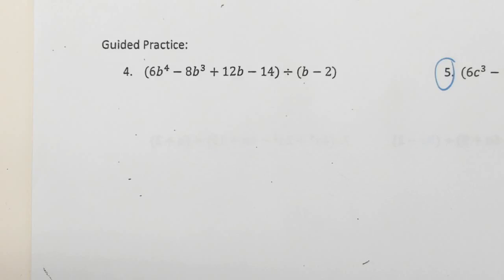Yeah, 3 and 5 are different. I think I did this wrong.